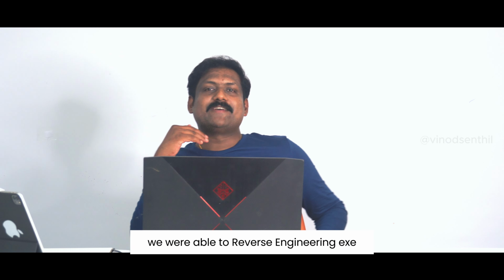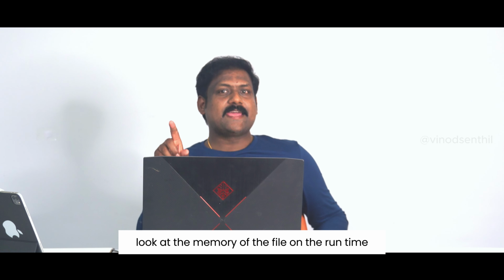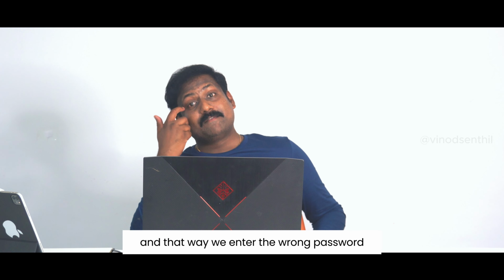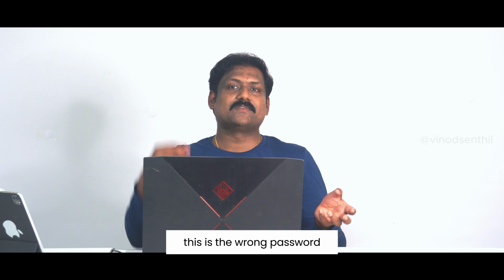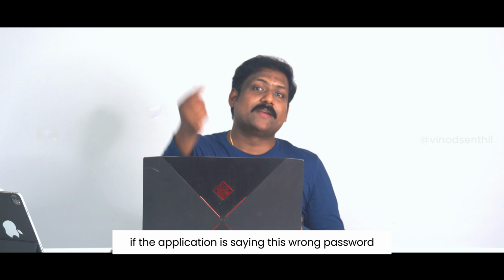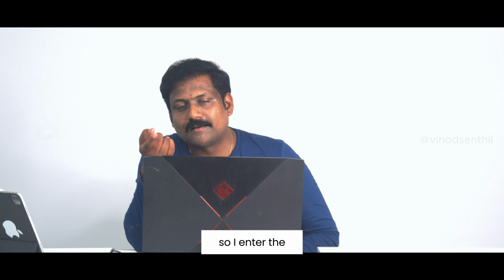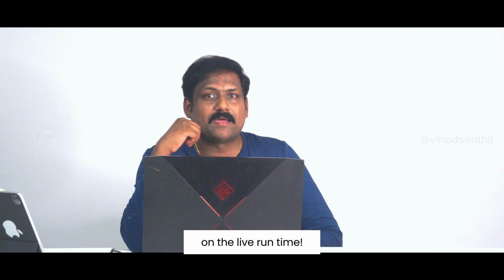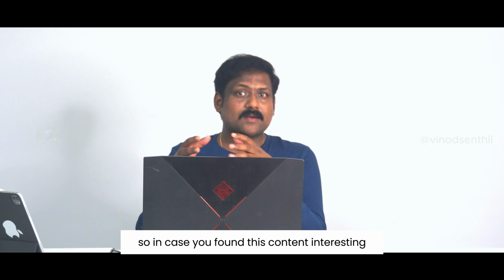So what we did was reverse engineer the exe, look at the memory of the file at runtime, and capture the data that is in memory. We entered a wrong password so that it compares and says no, this is the wrong password. If the application is saying it is a wrong password, it knows what the right password is, right? So I entered the right password by capturing it from memory, on the live runtime. Am I clear? Excellent.